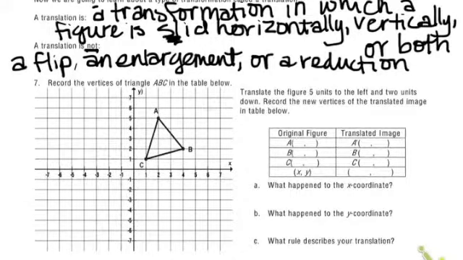So the figure, a translation, is only sliding. It is not flipping, it's not getting bigger, it's not getting smaller. It is the same figure, just sliding on the coordinate grid. So let's take a look at this example.